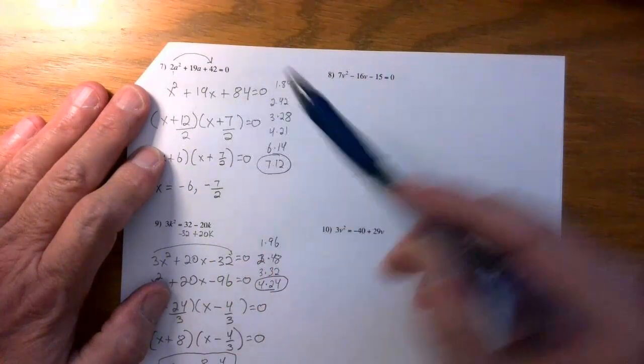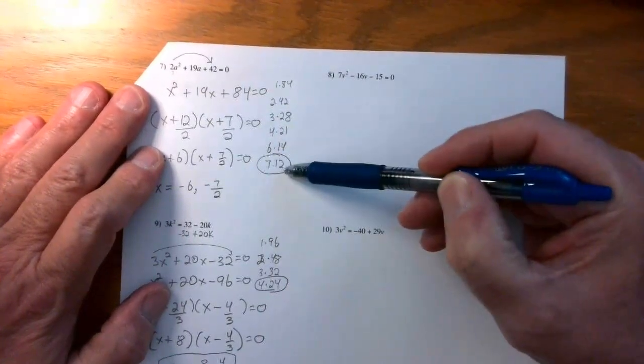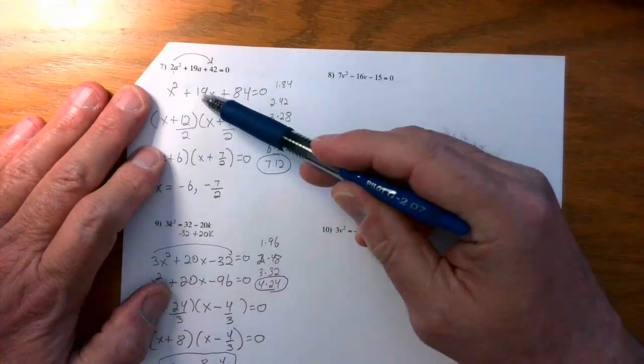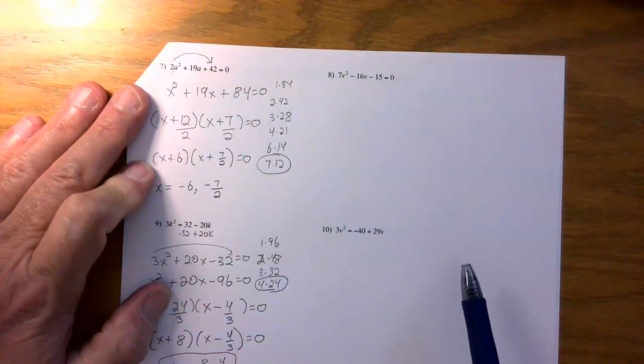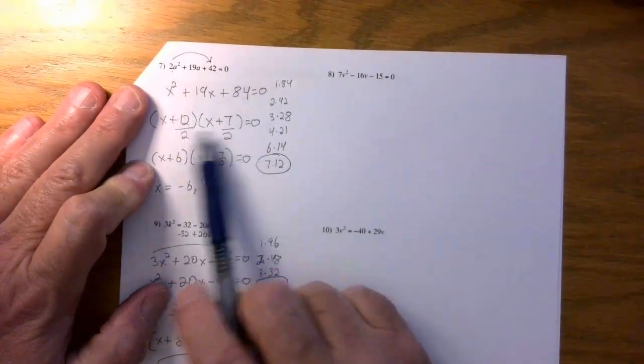Multiplied, I got to get 84. So it took me a while to find them. I went down, down, down until I got 7 times 12. 7 times 12 is 84, and 7 plus 12 is 19. Both signs are positive, so I put in my 7 and my 12.